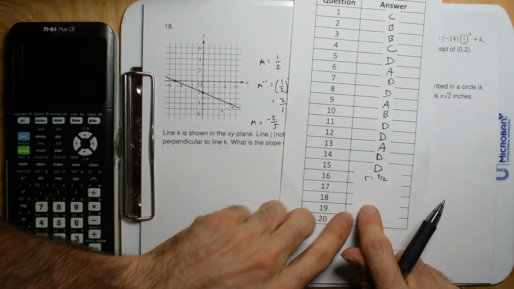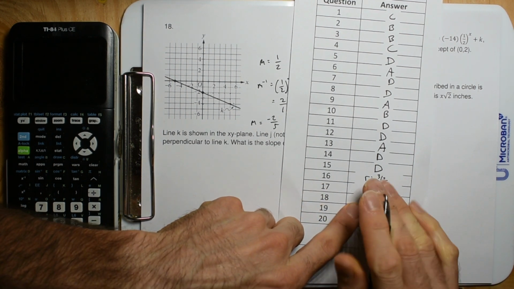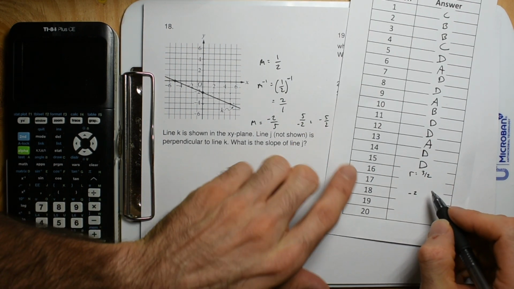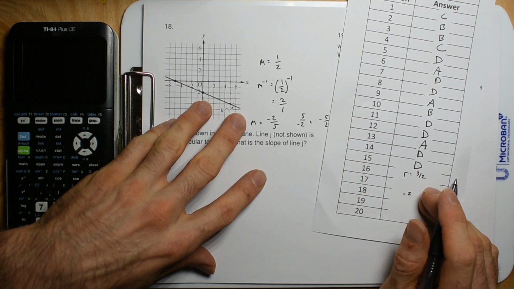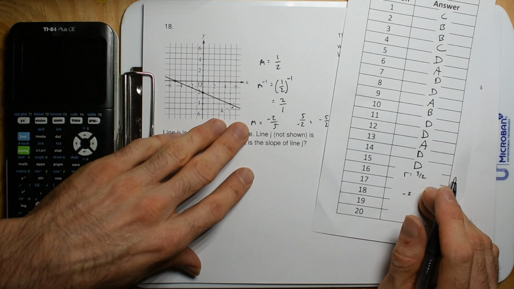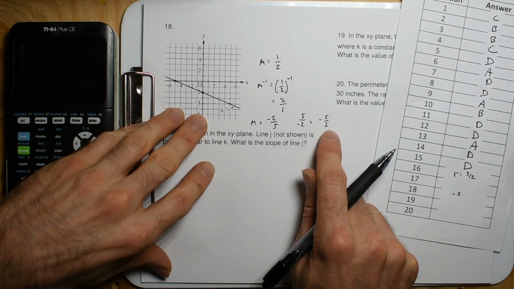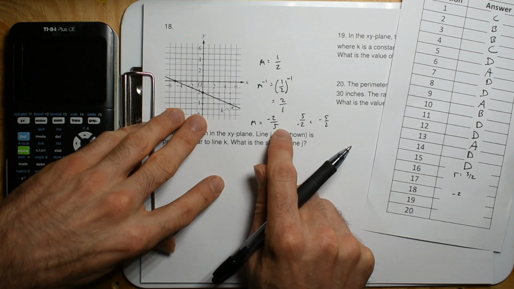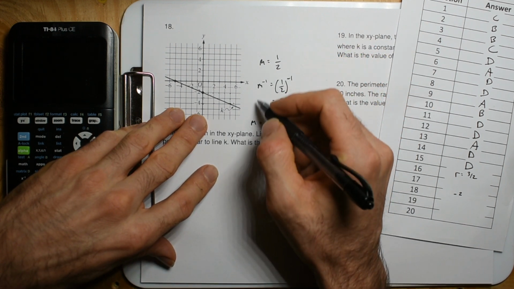And we're on 18. We forgot to write in the answer for the other one. So we have -5/2. And yeah, that's fascinating. Well, holy Toledo, I don't know why it's not negative, though. I guess that is not the equation. You know what I mean?